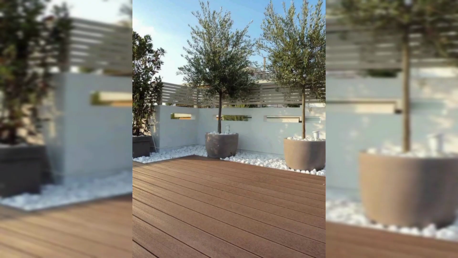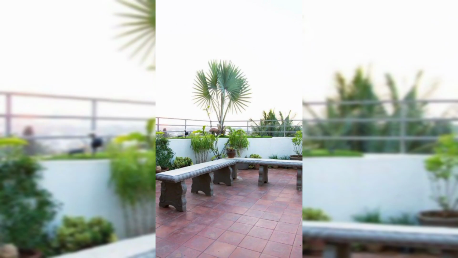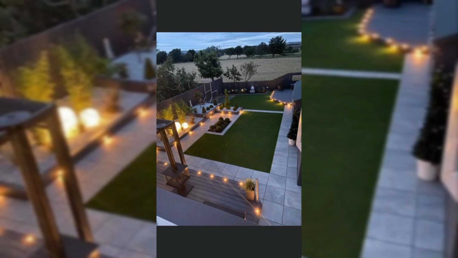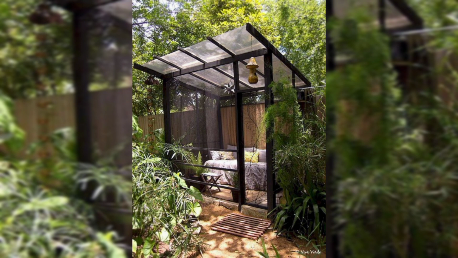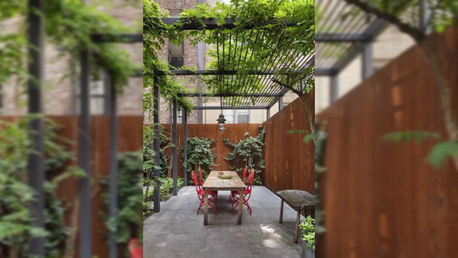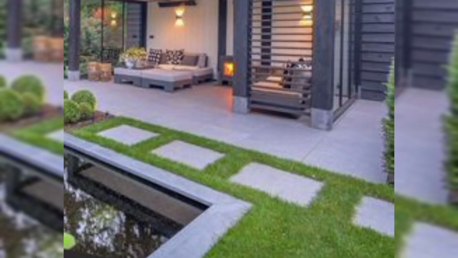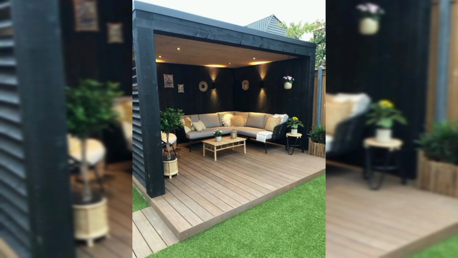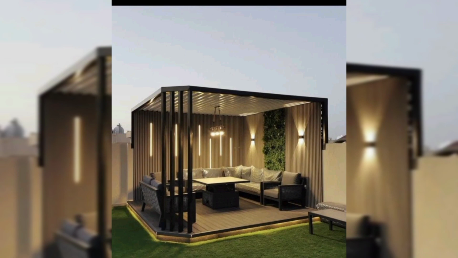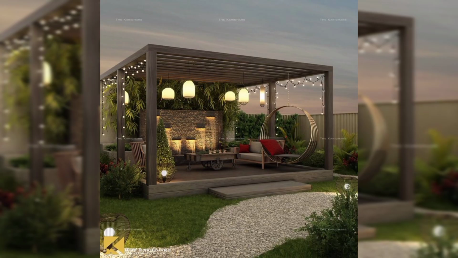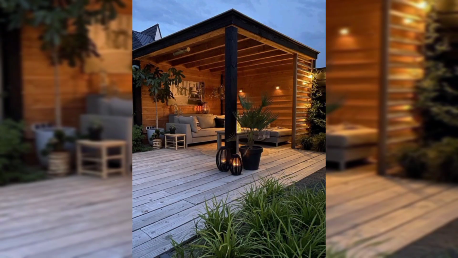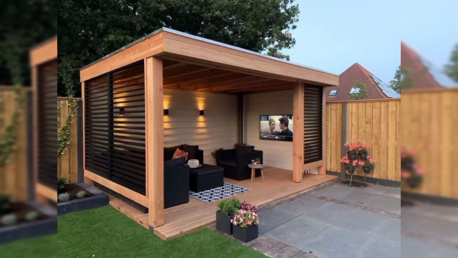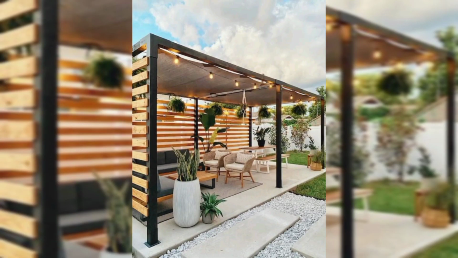Use ground covers such as creeping thyme or woolly thyme to reduce the need for mowing. Use a mix of herbs and flowers for a fragrant garden that is also useful in the kitchen. Incorporate a garden pathway for easy access and an attractive design element. Use a mix of annuals and perennials for a garden that changes with the season.